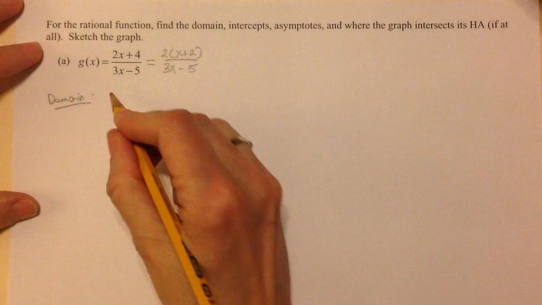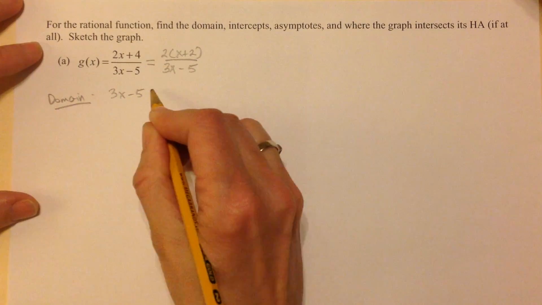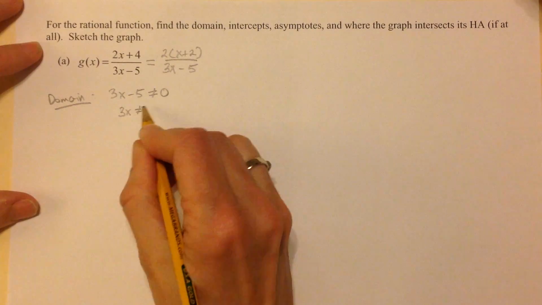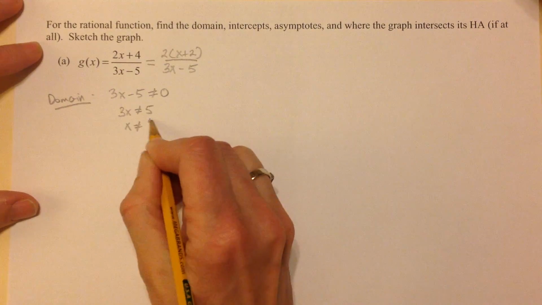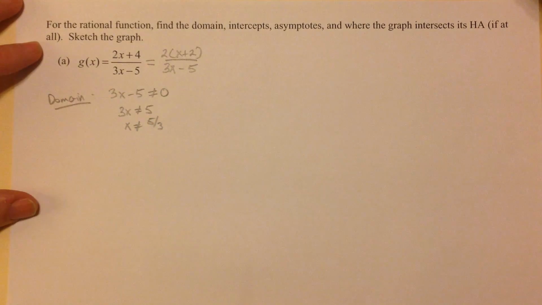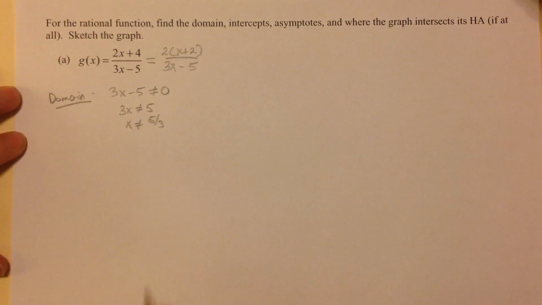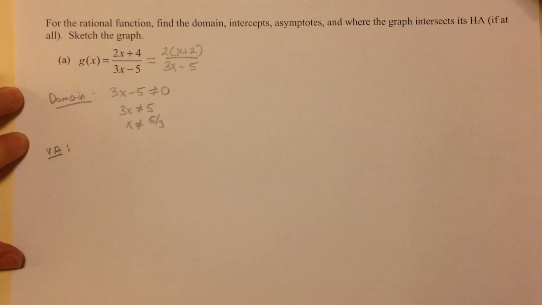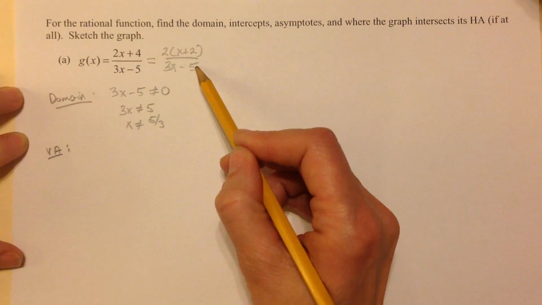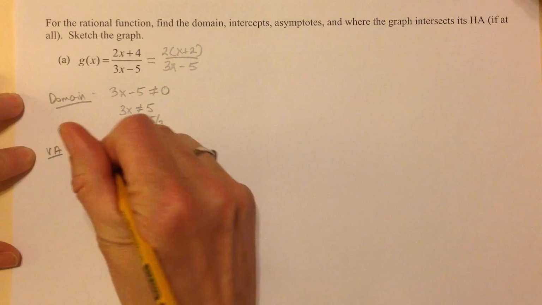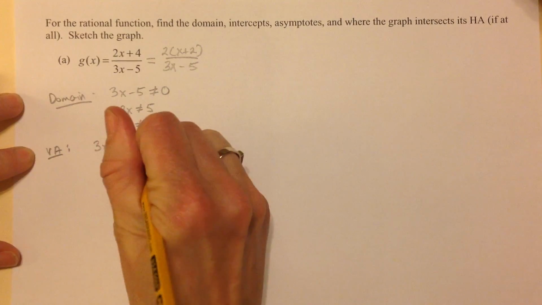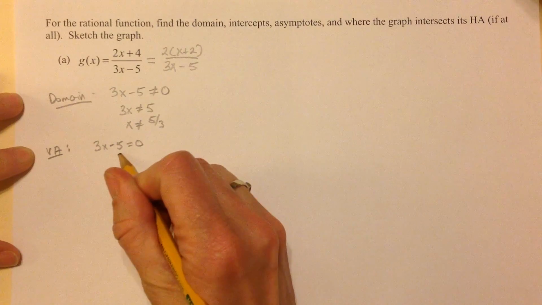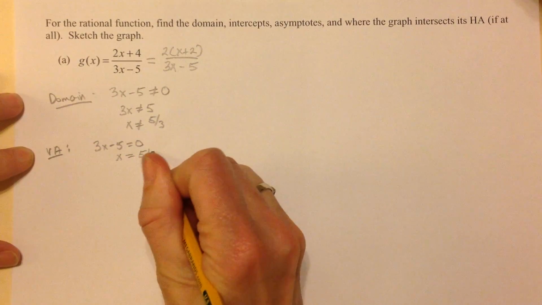Domain. Domain comes from taking the original denominator, setting it not equal to 0. So that, of course, is 3x cannot be 5, or x is not 5/3. Now I'm going to go ahead and skip to asymptotes because vertical asymptote is very similar to domain. You take the reduced denominator, which in this case is the same as the original because nothing canceled, but this time set it equal to 0. And since the algebra is going to be exactly the same, I can just cut right to the answer. The vertical asymptote is at x equals 5/3.